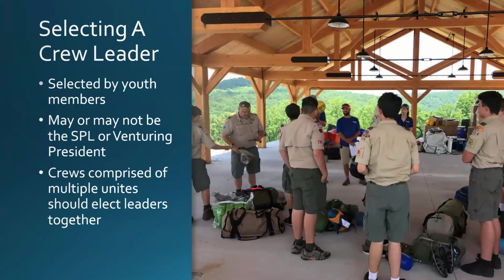Starting with selecting a crew leader. So our crew leader will be selected by the youth members within your troop. It may or may not be the SPL or the venturing president. Crews comprised of multiple units should elect leaders together.